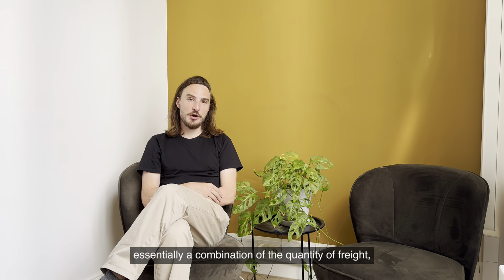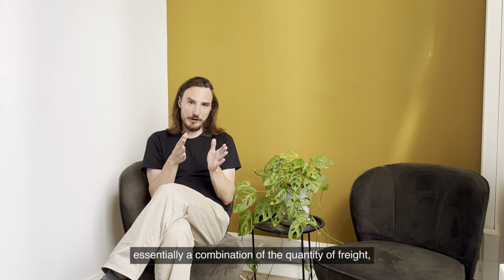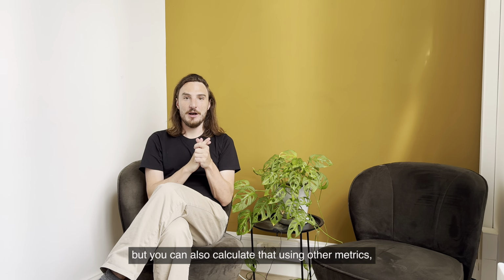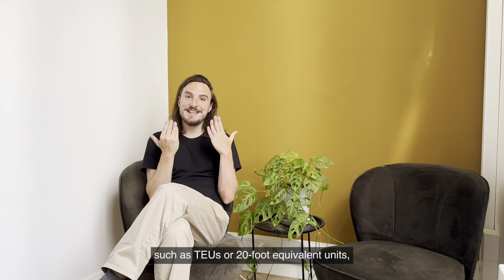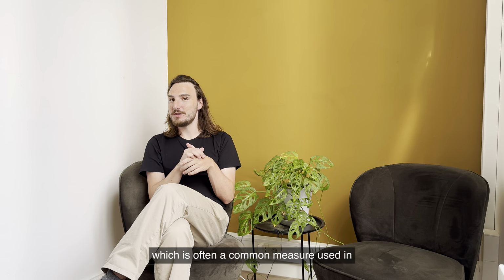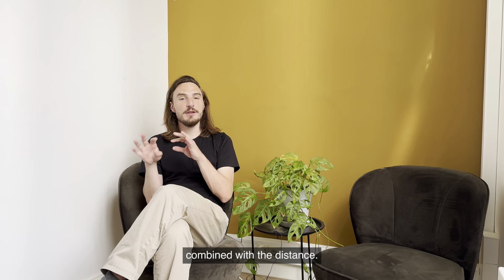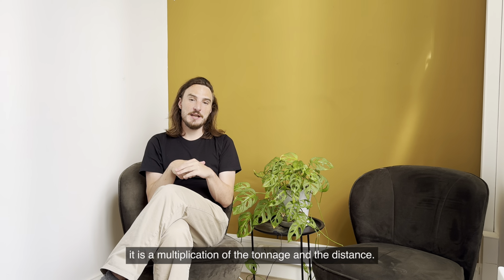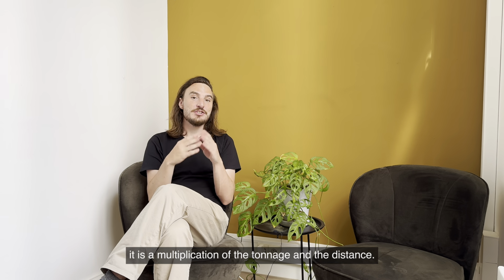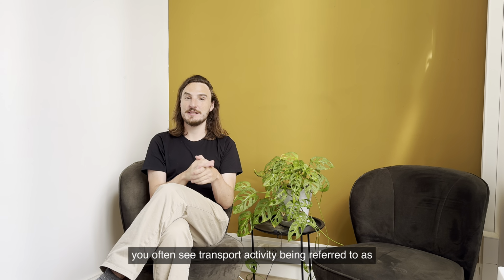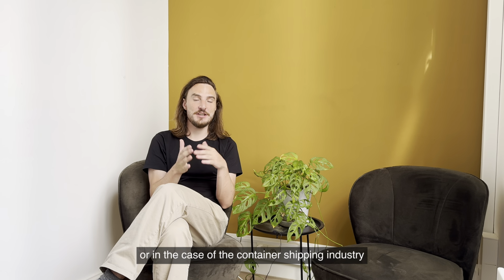So transport activity is essentially a combination of the quantity of freight, which is typically calculated using tons, but you can also calculate that using other metrics such as TEUs or 20-foot equivalent units, which is often a common measure used in the container shipping industry, combined with the distance. And so it is a multiplication of the tonnage and the distance. This is why you often see transport activity being referred to as ton kilometers, or in the case of the container shipping industry, TEU kilometers.